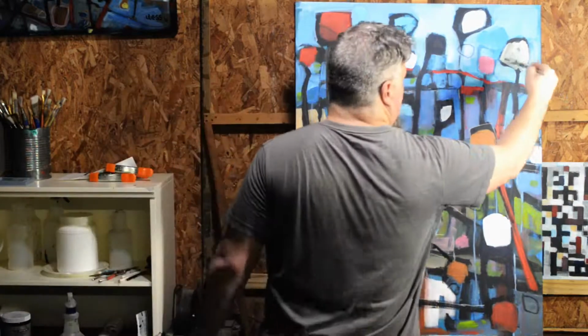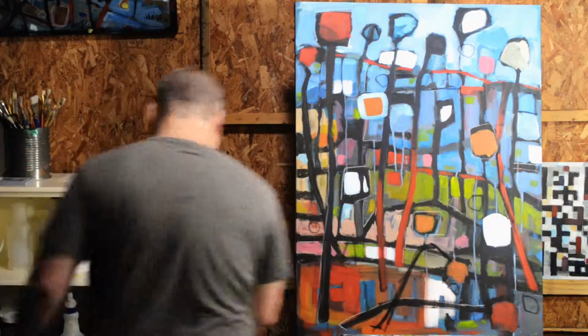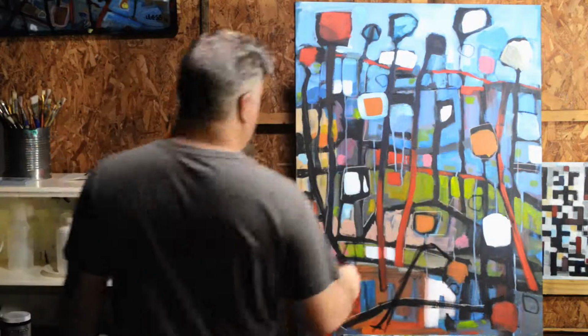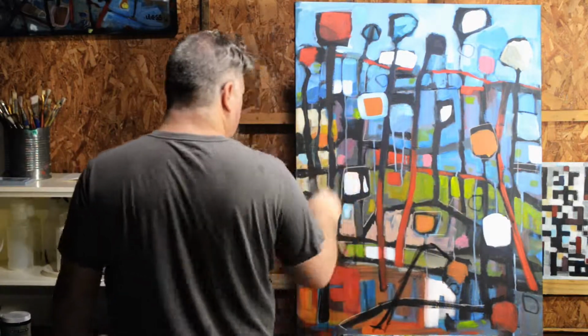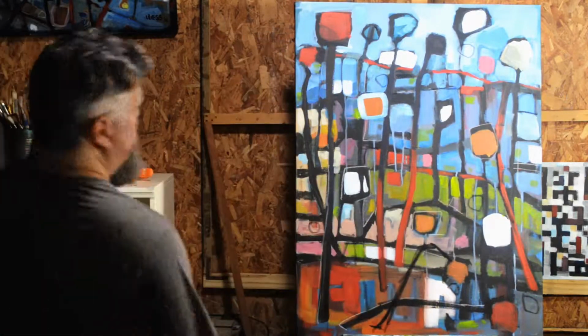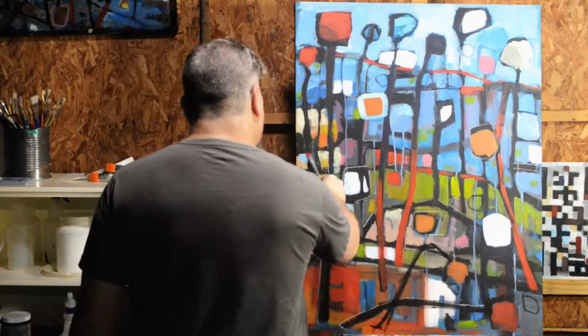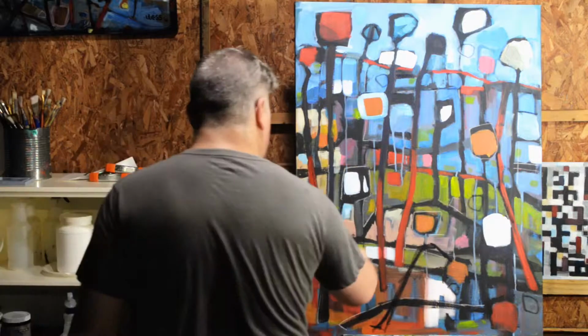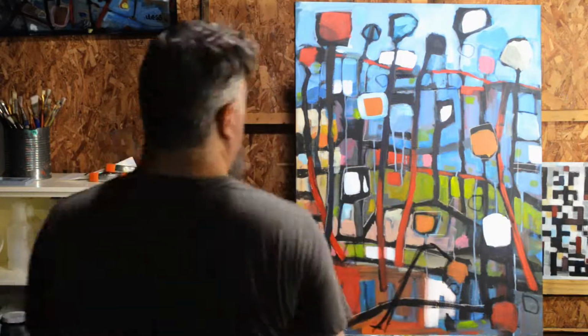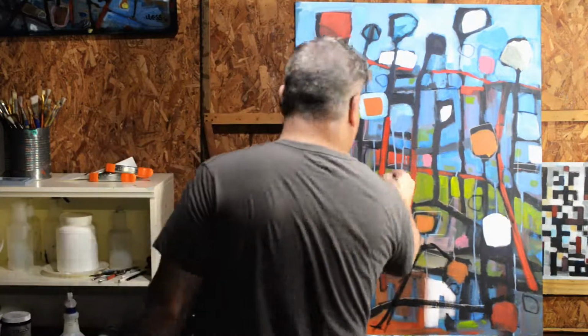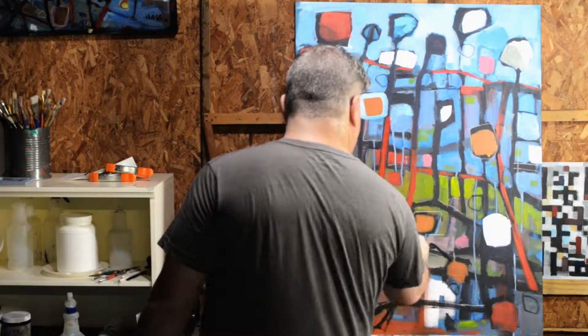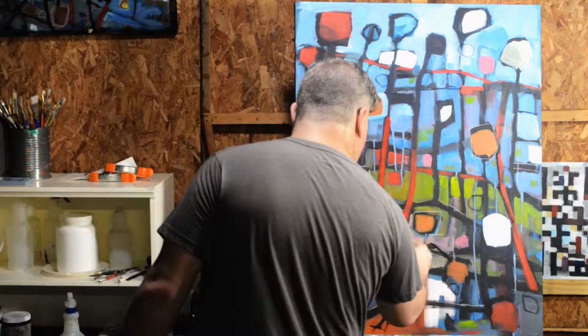We're most of the way through the painting now. I'm focused mostly on solidifying lines. Any lines that look like they're just weak and not intentional, I try to either paint back over them or firm them up, especially the black lines. And these squares of color, I want them to be bold and show up.